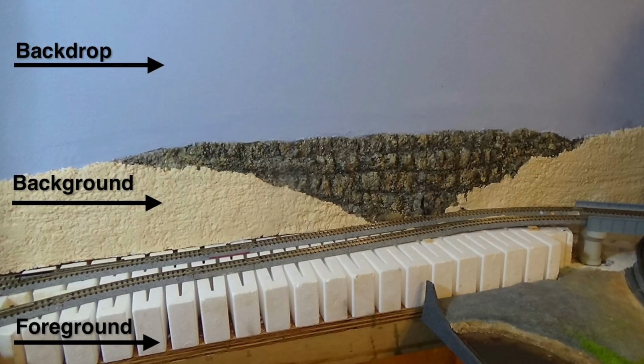I'd like to say just a word about the difference between the terms backdrop and background. I know we use these two terms interchangeably, so any distinction that I try to make between them may be purely semantical, but for the sake of this video, let me go ahead and try to distinguish between the two terms.